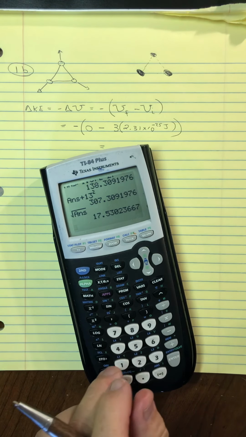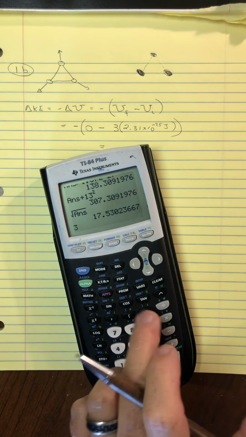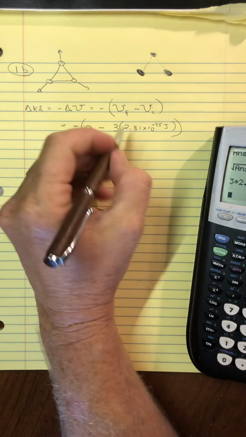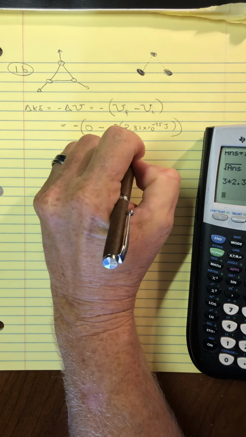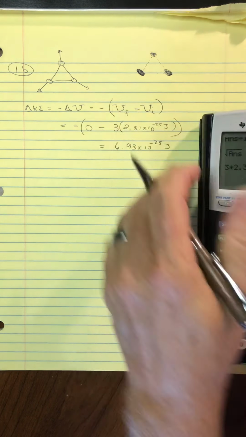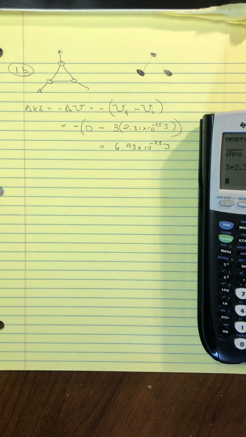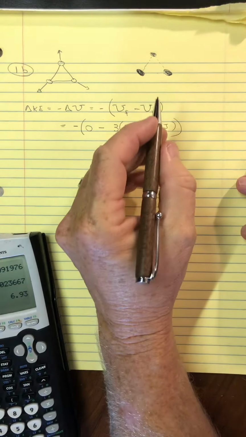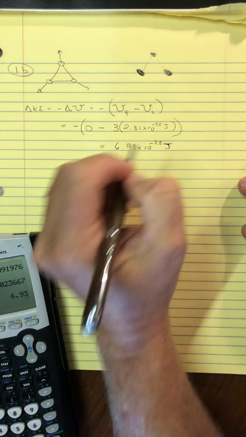So if I go 3 times 2.31, I get 6.93, and of course still times 10 to the minus 25 joules. So that's the total energy I get from all 3 of them.